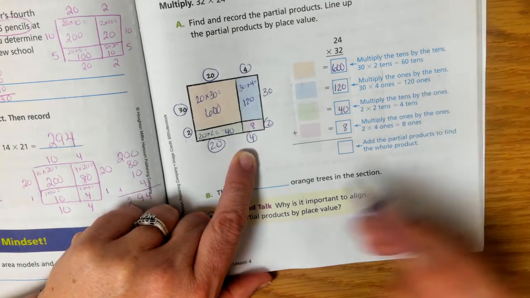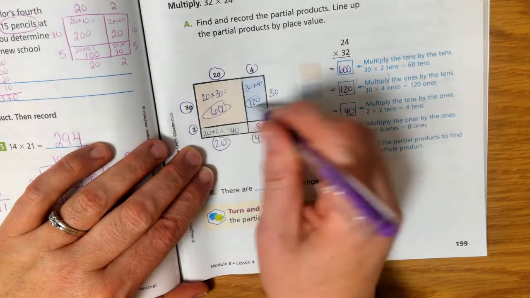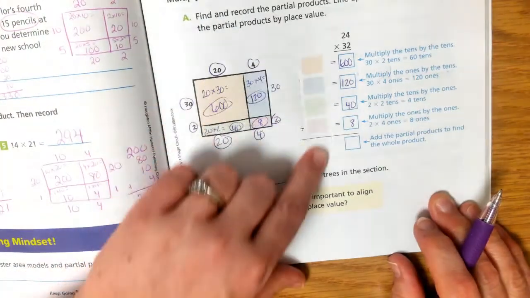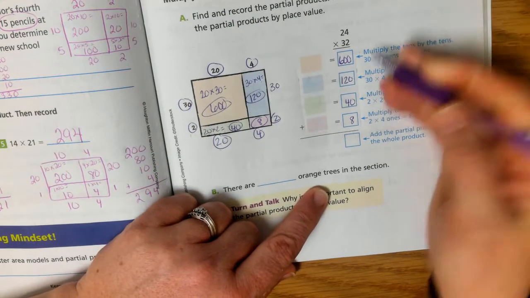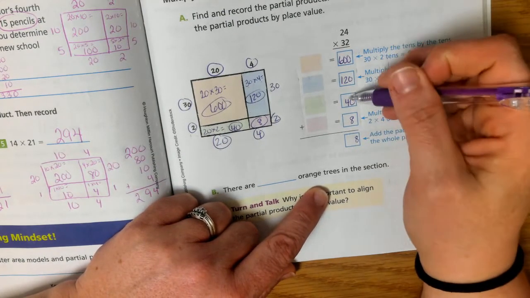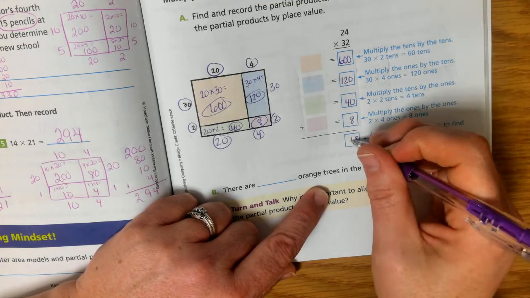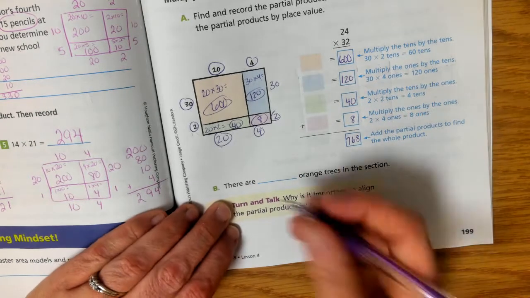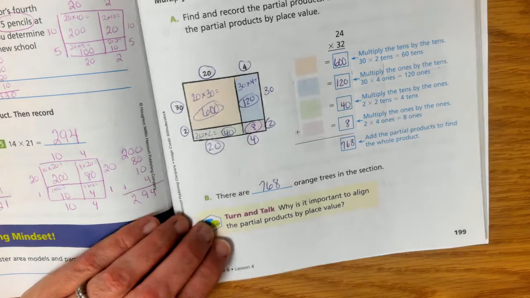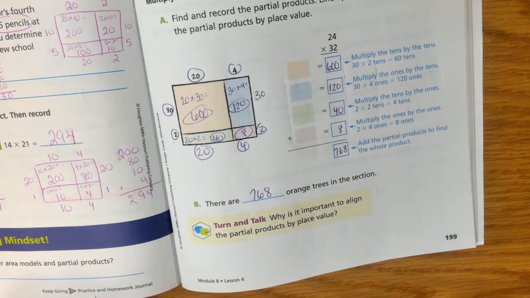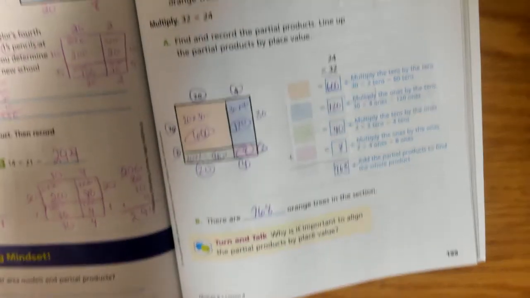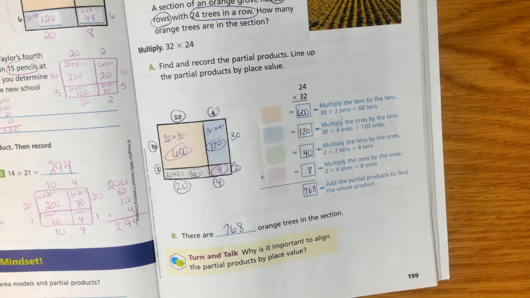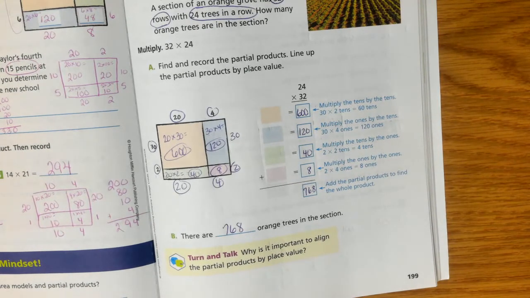Then we're going to add them all together, just like we would take all of these pieces inside here, right? And we would add them together. We're doing the same thing here underneath, using the partial products. So 0 plus 0 plus 0 plus 8 is 8. 0 plus 2 plus 4 is 6. And then 6 plus 1 is 7. So there are 768 orange trees in the section. Okay? So it's basically taking what you would have written in your area model and just writing it vertically underneath the multiplication problem.